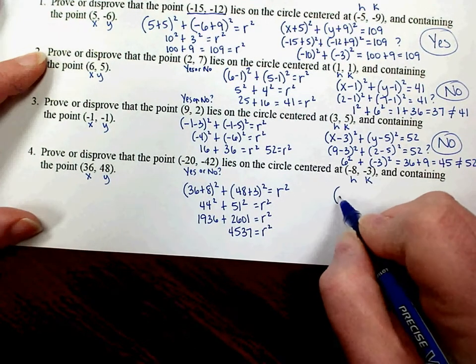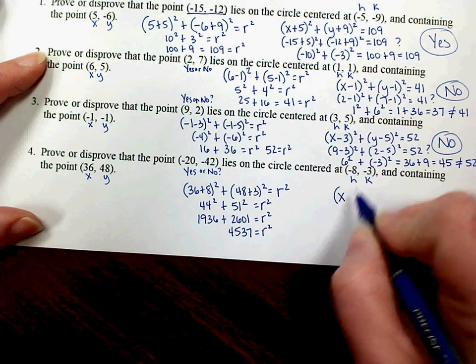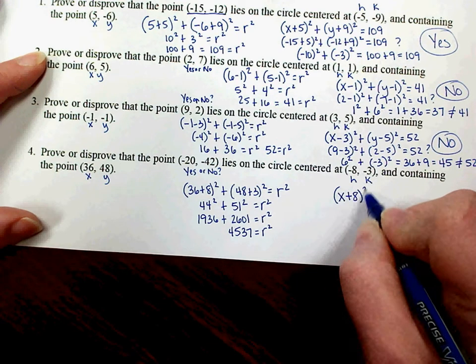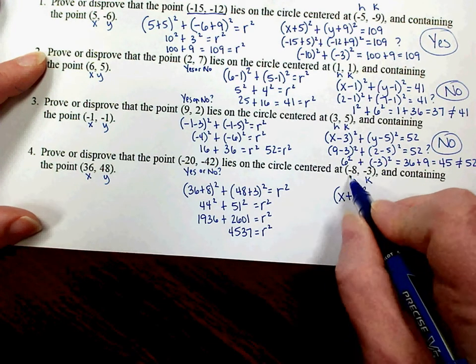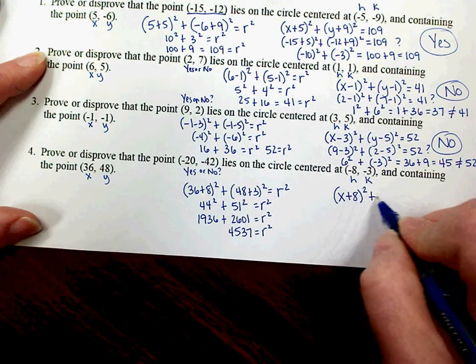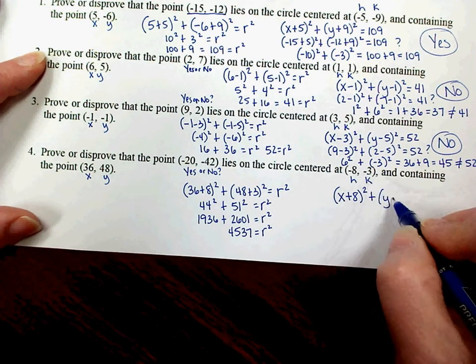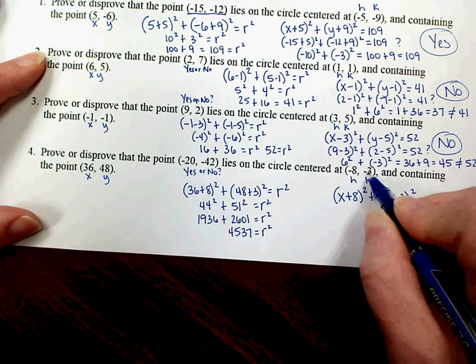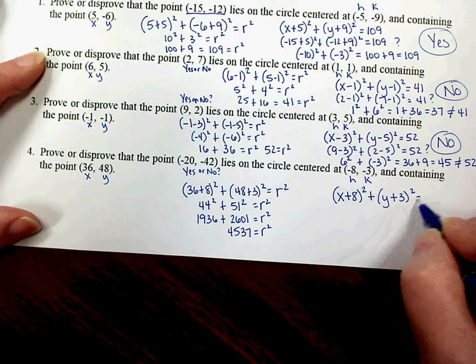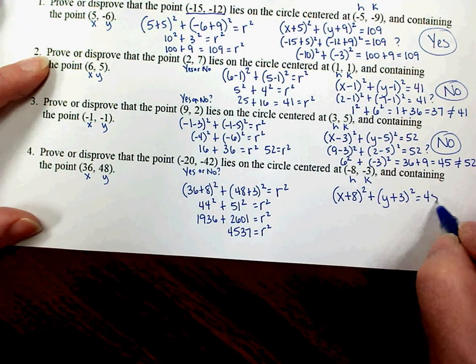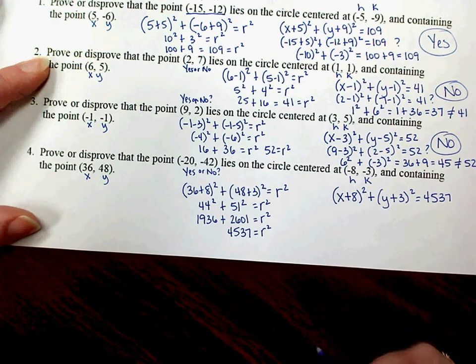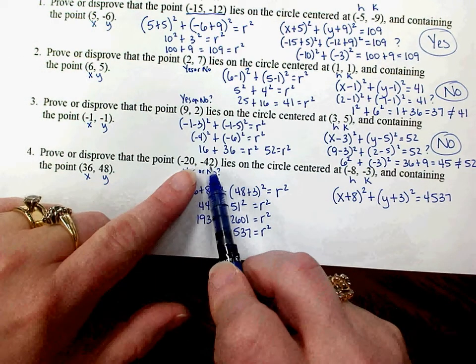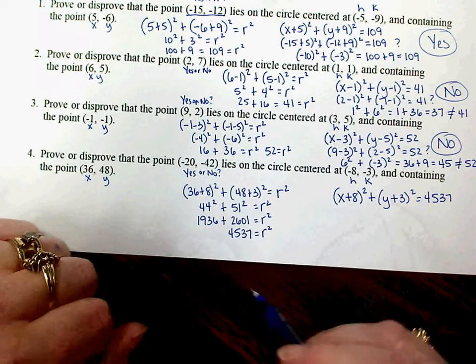X minus -8 would be x plus 8 squared. Remember, this sign and that sign will always be opposites. Plus y minus a -3 is y plus 3 squared. Again, those signs will be opposites. Equals our r squared of 4,537. So now we can put our yes or no point in for the x and y of our equation to see if it makes a true statement.